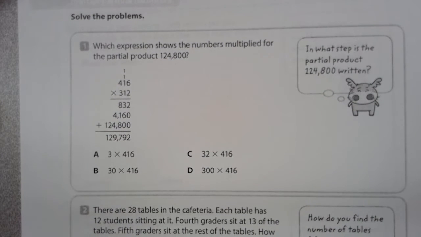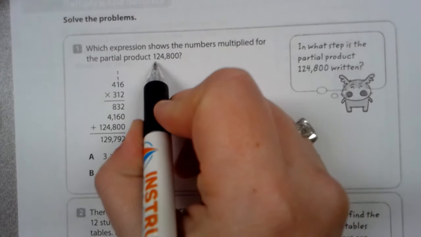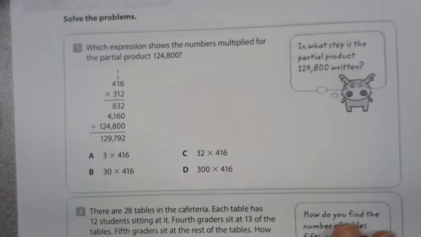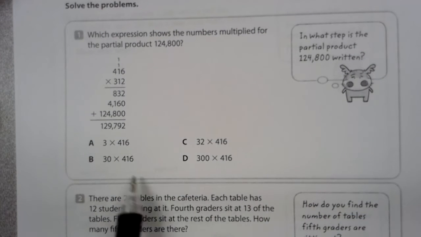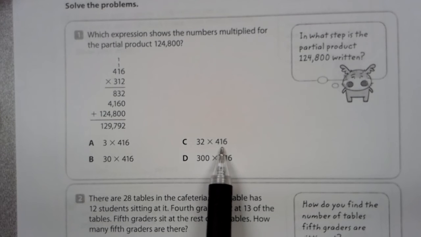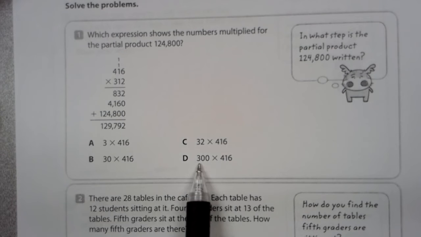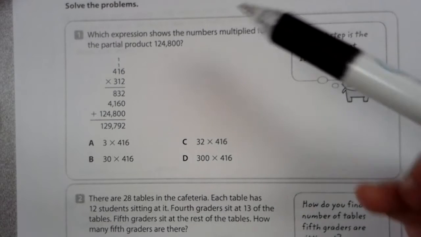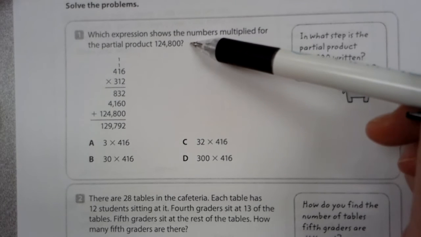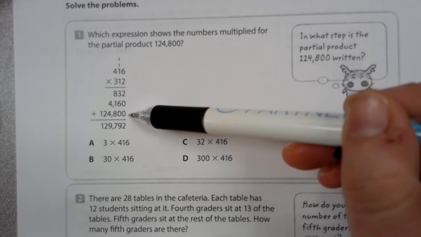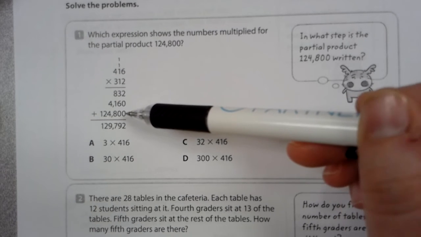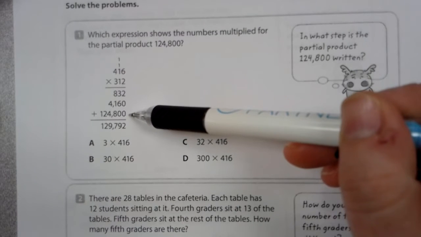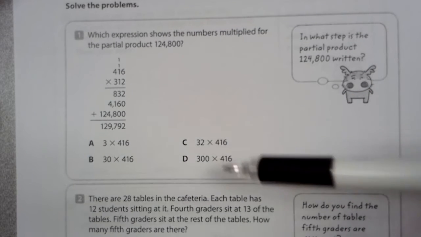Okay, number one says, which expression shows the number multiplied for the partial product 124,800? So what you have to do is look at the choices: 3 times 416, 30 times 416, 32 times that, or 300 times 416. You have to see which partial product is there, and then figure out what two factors gave you that. So just think about it, okay? If not, you need to multiply all three of those.